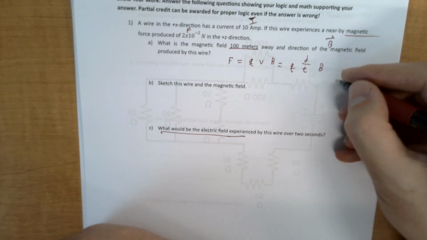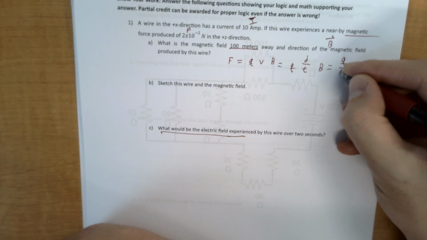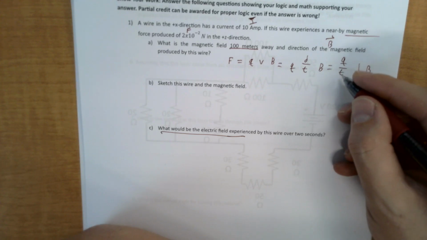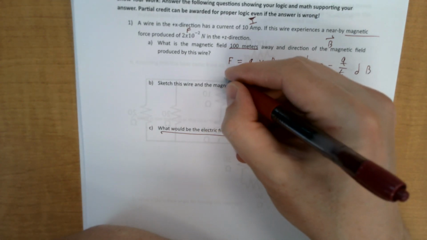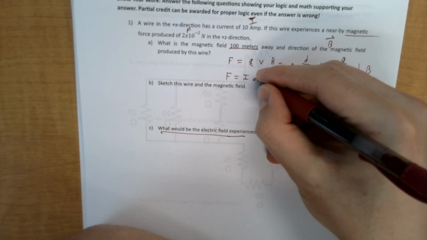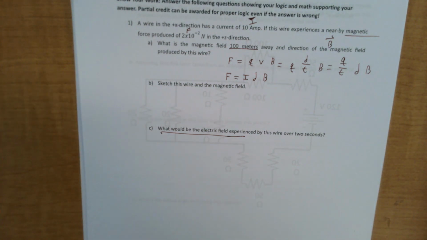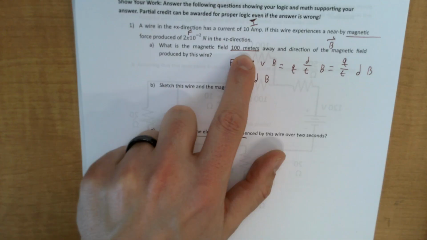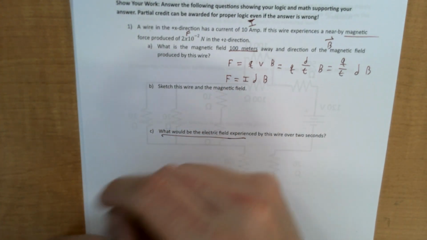You know that time can be moved, so now you can get Q divided by T, dB, and this becomes Q divided by time. Charge divided by time is current by definition. So this becomes force is equal to current, distance, magnetic field. So at this point, we got a current, we got a force, we got a distance. We can solve for magnetic field. So let's start plugging in what we got.